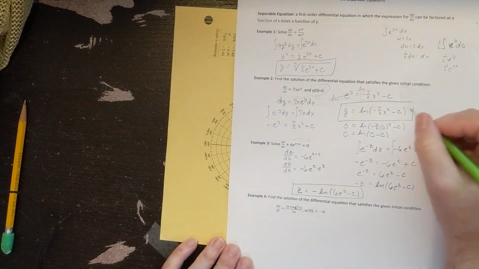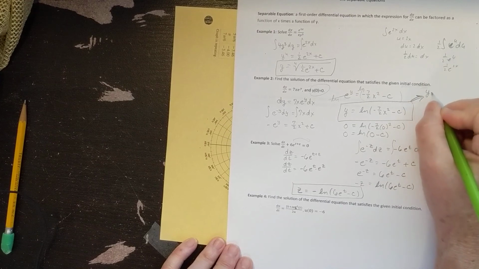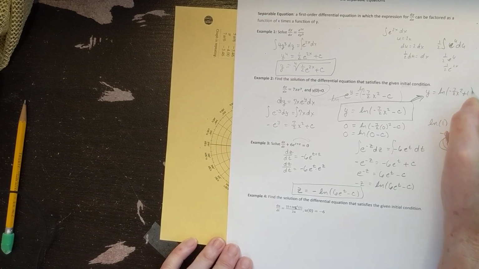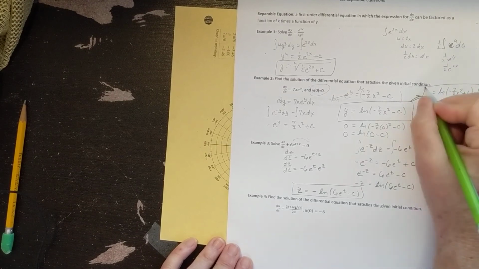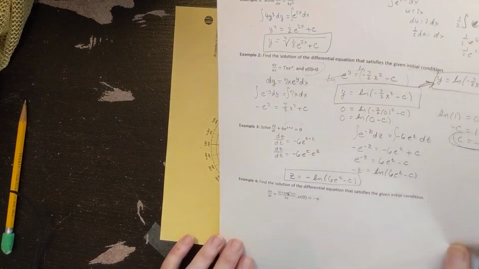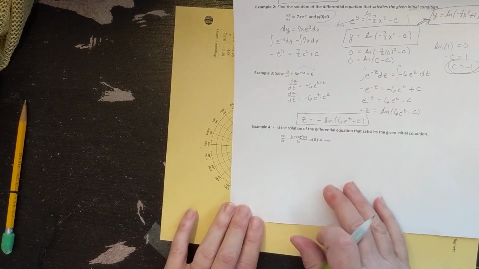So if c is negative 1 with the initial condition, y equals the natural log of negative 7 over 2 x squared plus 1 is what we get right there. I'm sorry, I forgot to do the initial condition part right there. Alrighty, let's continue with example 4.